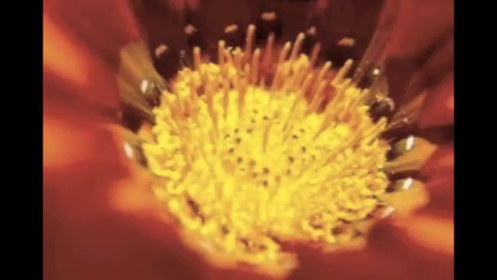Pollen can be dispersed by wind, water, and animal pollinators such as insects, bats, and birds. Many trees and grasses rely on wind for pollination.